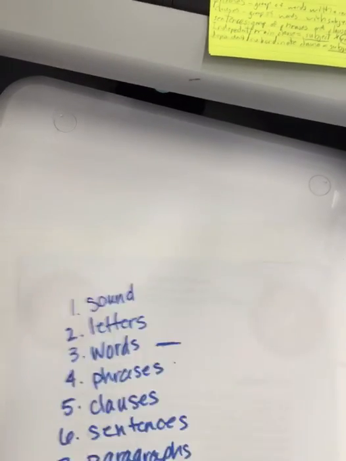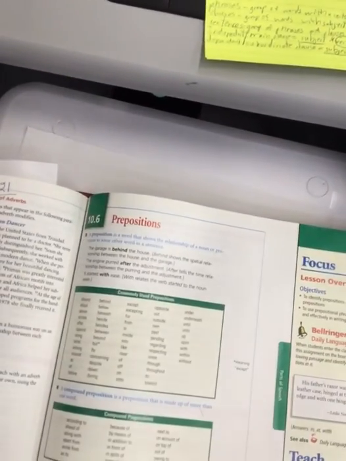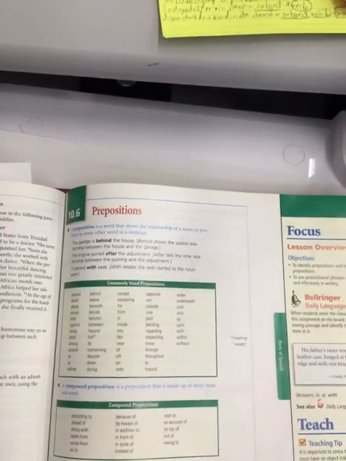Okay, please open your book to page 473. And what are we looking at? Prepositions. Prepositions starting with a B.